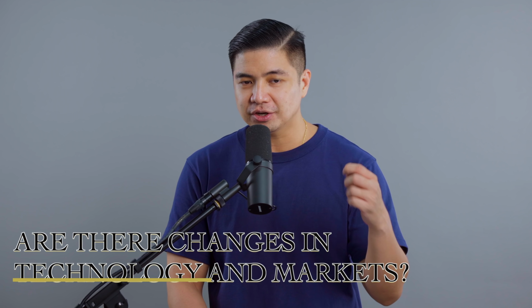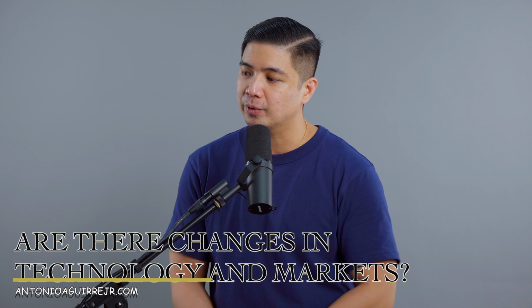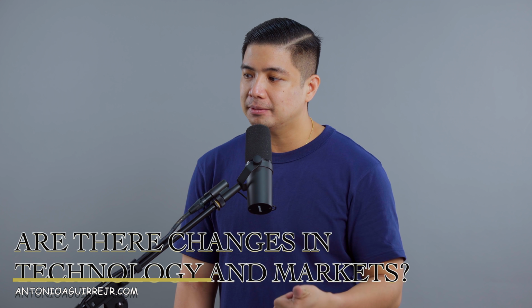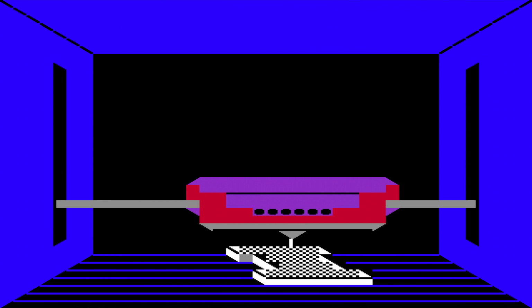And you want to ask yourself, are there changes in technology and markets, which can be both broad and narrow in scale? Check if there are improvements in technology in the way you print or your laser etching skills. There's so much technology now in terms of making clothes, for example, or making a specific new type of product.